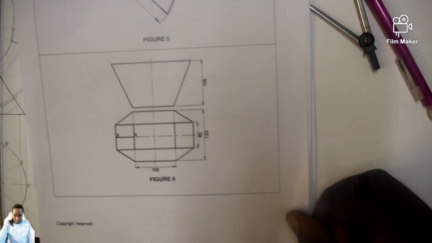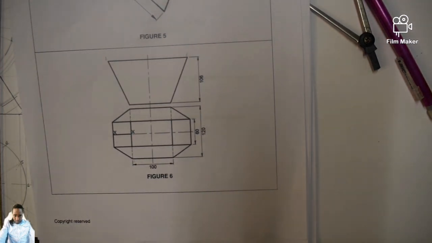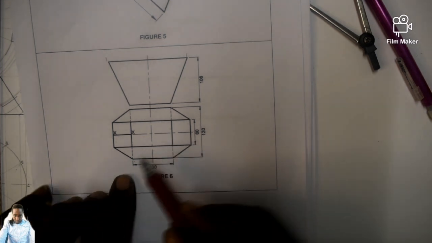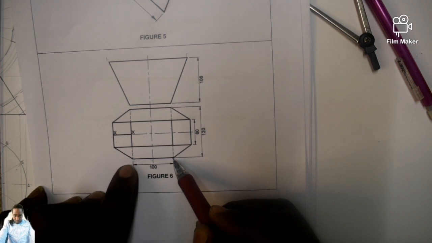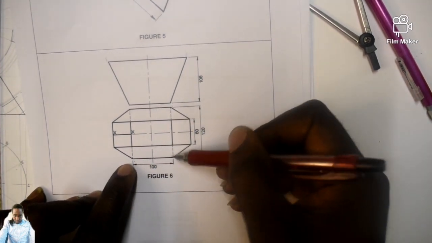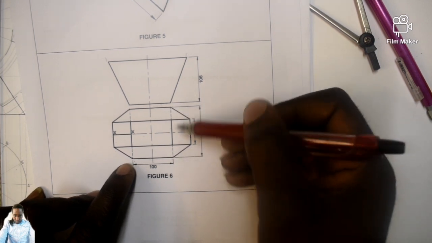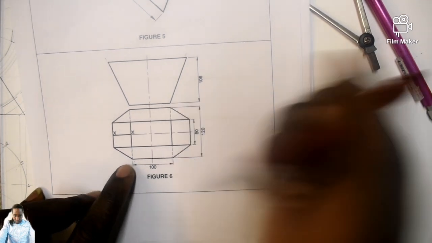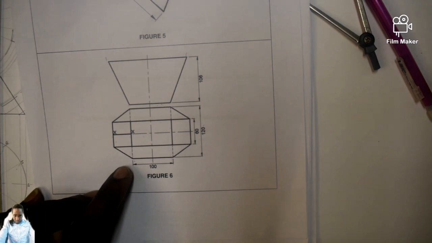Thereby, for our top view, as far as I am concerned, we were supposed to be given that dimension. If from here till here is 100, and from here till here is 120, and from here till here is shorter than from here till here, you understand?